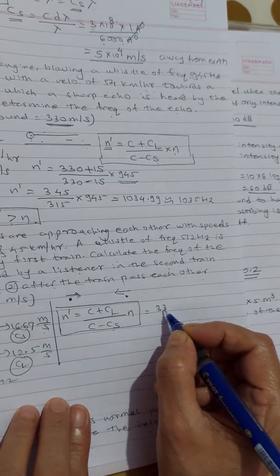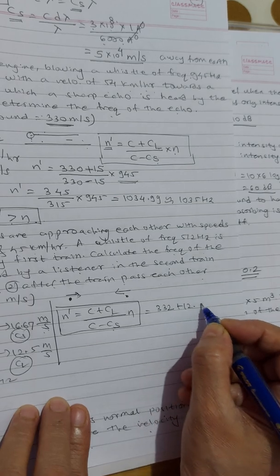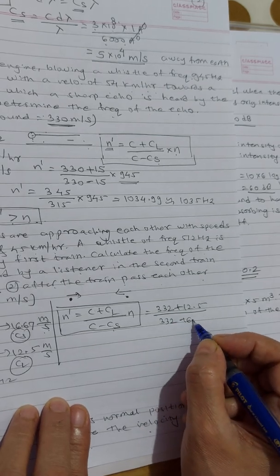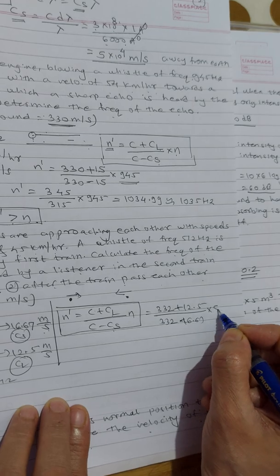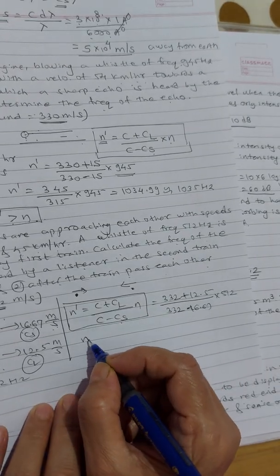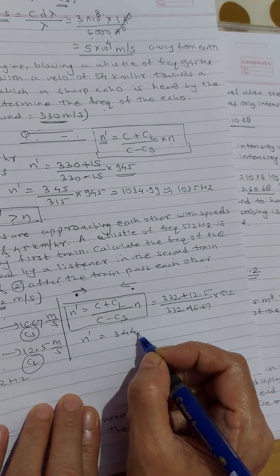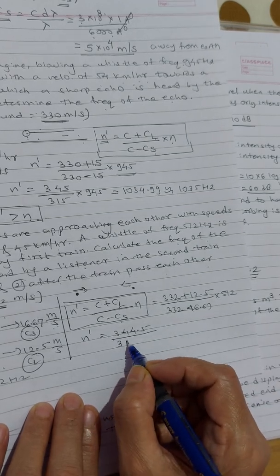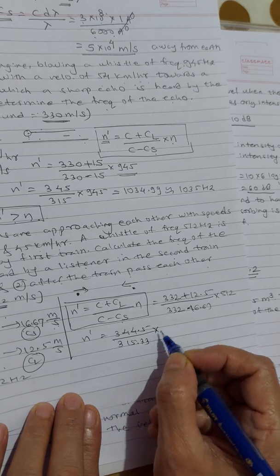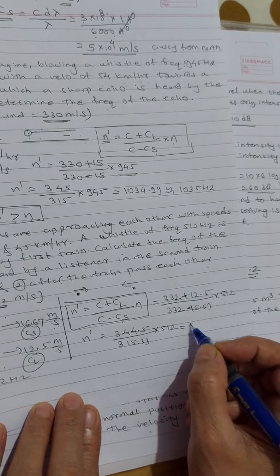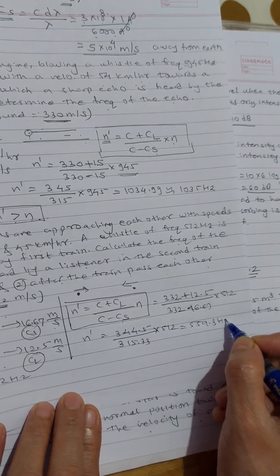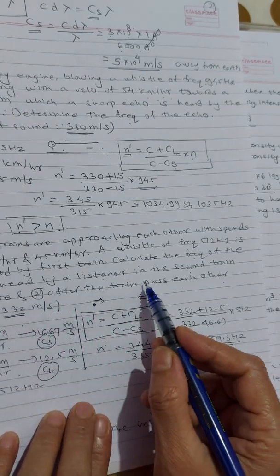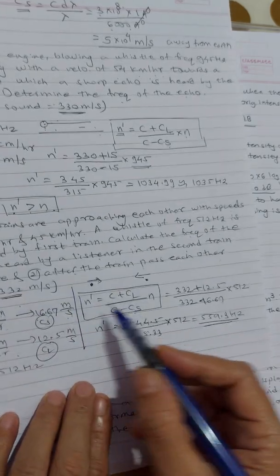So we get 332 plus 12.5 divided by 332 minus 16.67, multiplied by 512. If you simplify this, we get N dash is equal to 344.5 divided by 315.33 into 512, which gives me the answer 559.3 hertz. So this is the answer for before, heard by the listener in the second train before they are approaching each other.